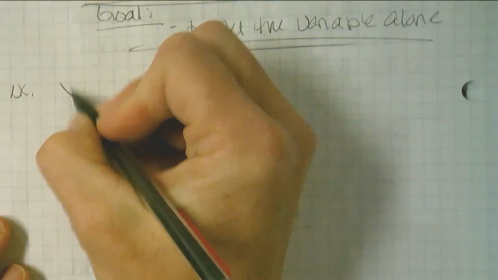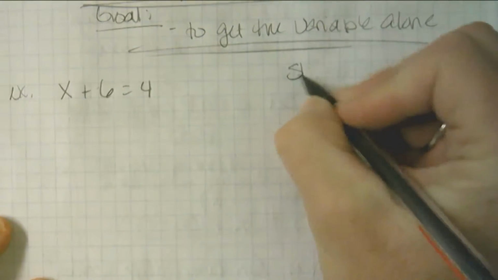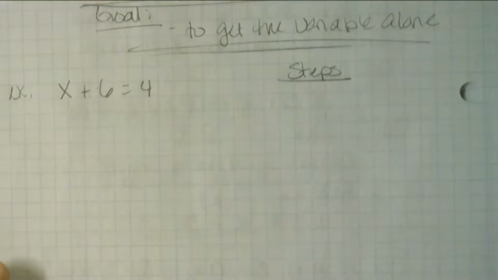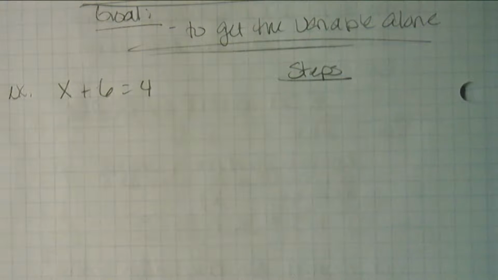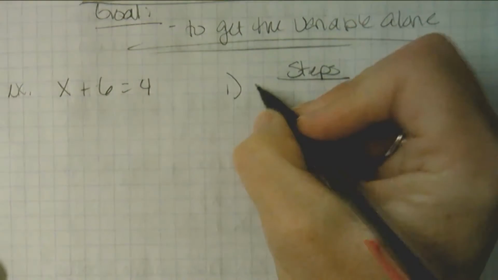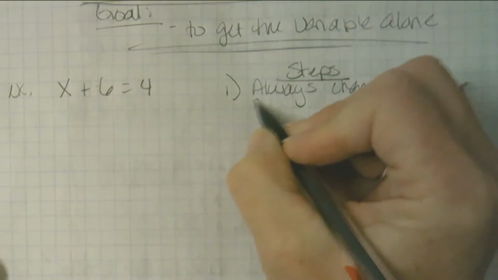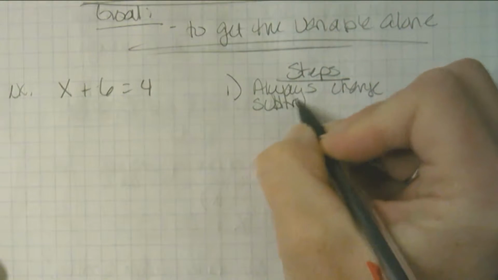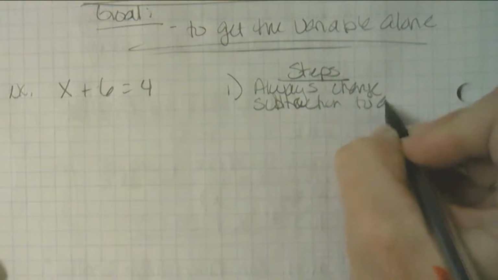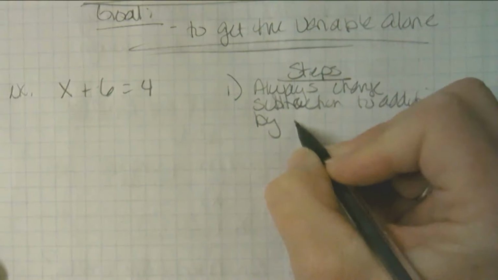My example is x plus 6 is equal to 4. And over here, I'm going to show my steps. Depending on the problem, you may not need some of these steps, but I want you thinking about them. The first step, I always want you doing this: always change subtraction to addition by adding the opposite.